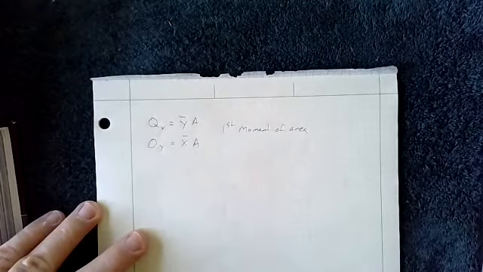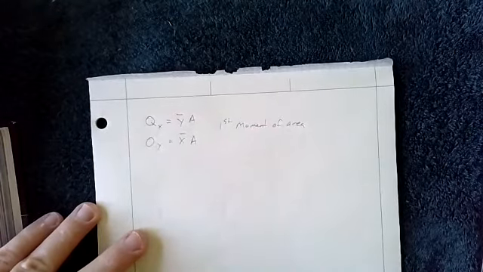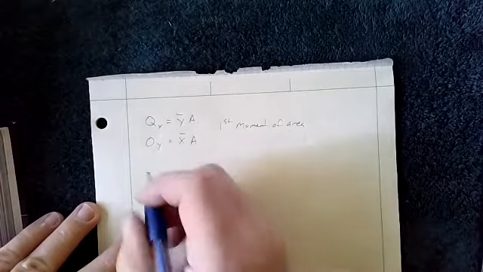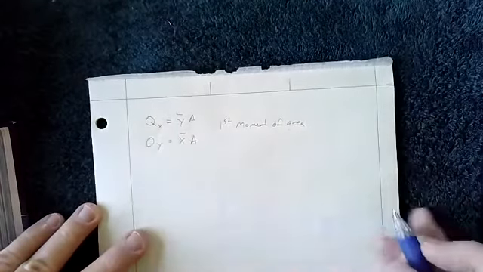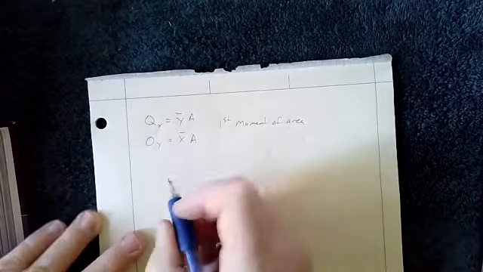And then we had what's called the second moment of area, and that's the moment of inertia.